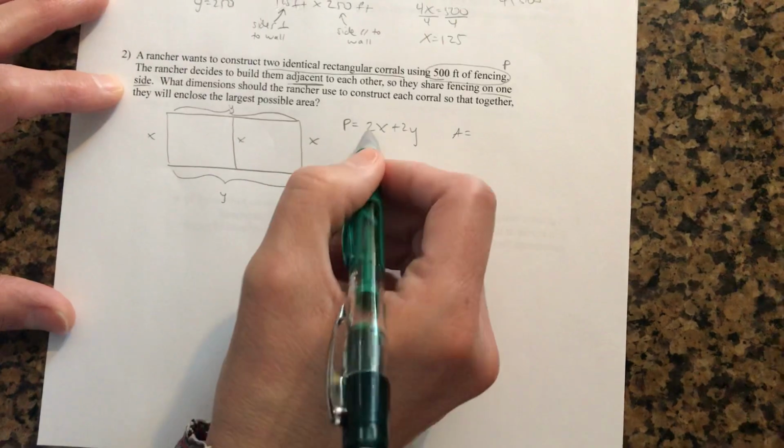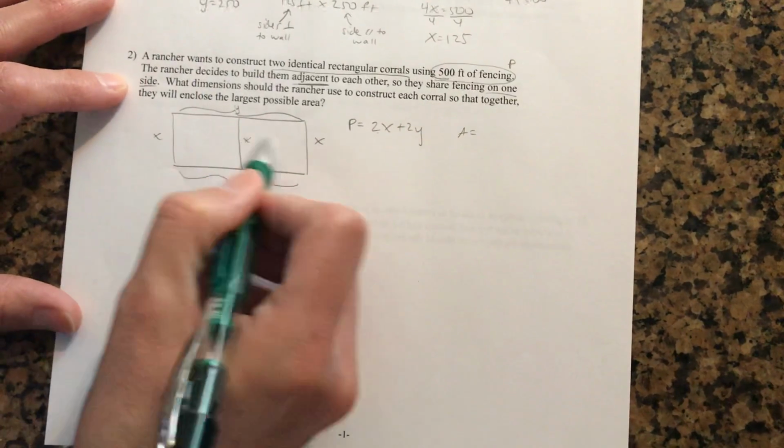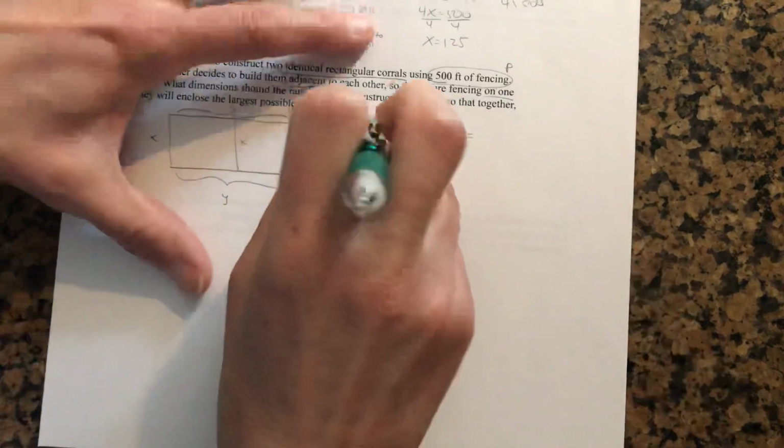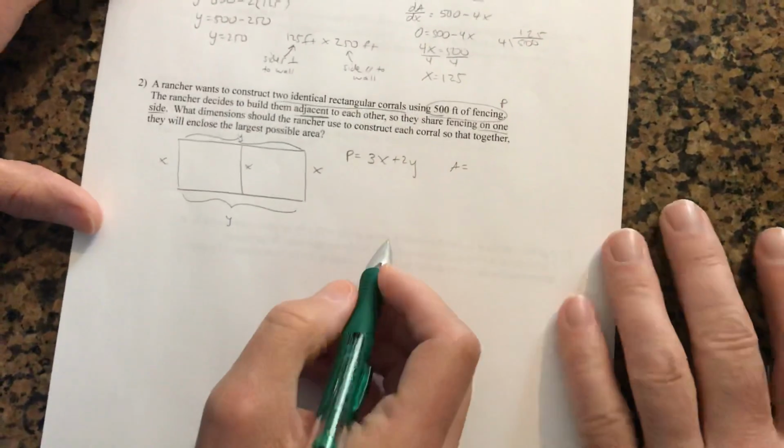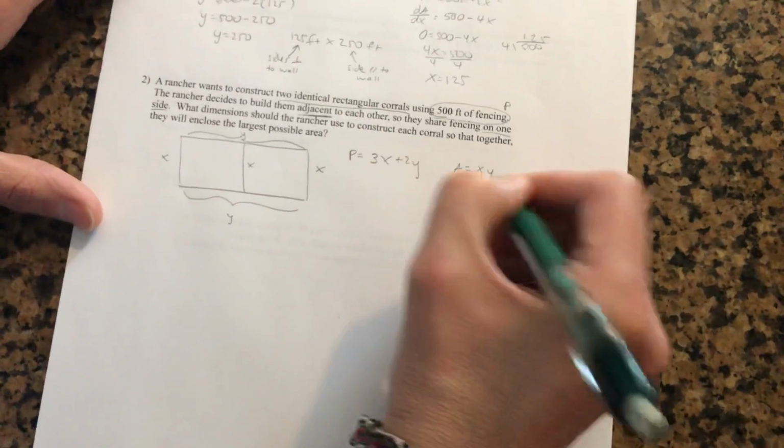I already messed up. How many x's should there really be for perimeter? There should be 3 of them because you're using fencing for all 3 of these. So it's going to be 3x plus 2y. The area is still length times width, so it's still x times y.